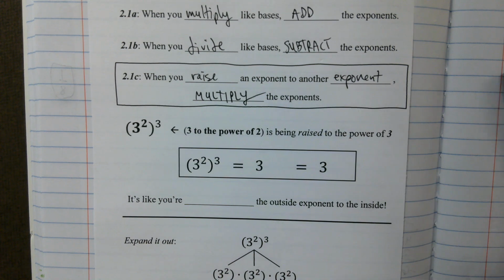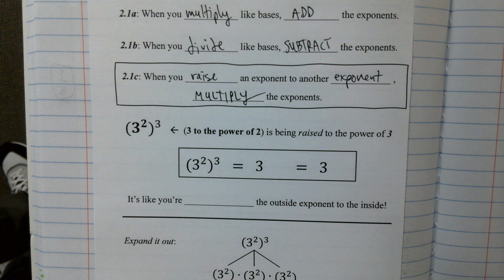Luckily, we're never going to have to divide the exponents. So what does it mean to raise an exponent to another exponent? Well, if I have something like 3 squared, that's 3 raised to the power of 2. If I take this whole thing and then raise it to the power of 3, this is what we're talking about. So it's like having an exponent on your exponent. 3 to the power of 2 is being raised now to the power of 3, that exponent on the outside.